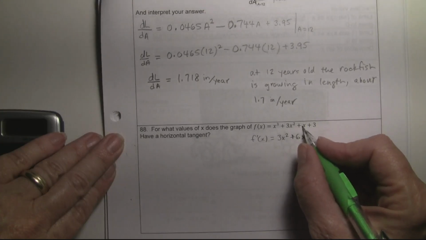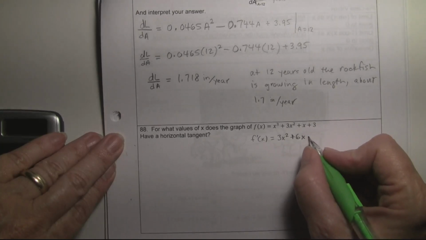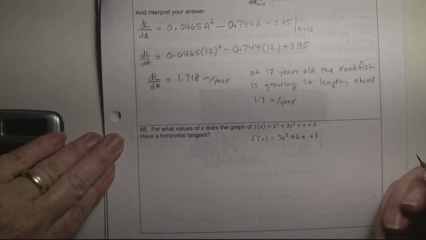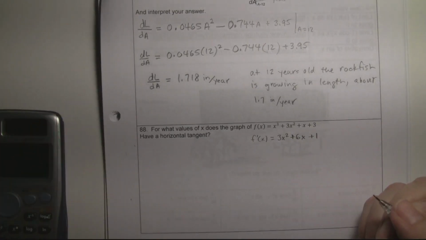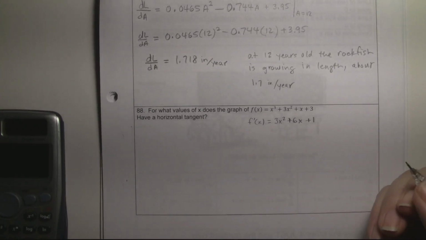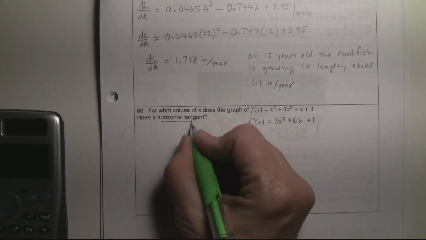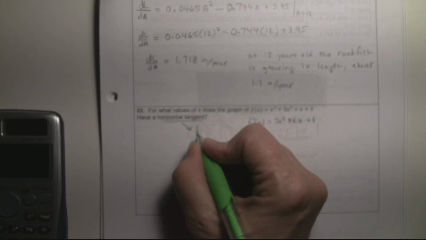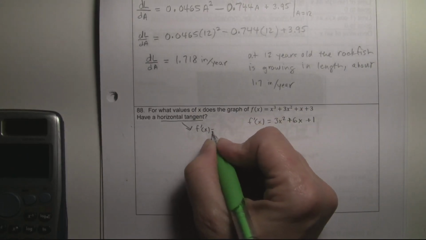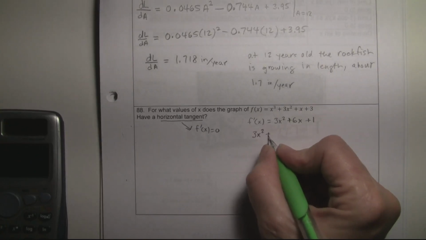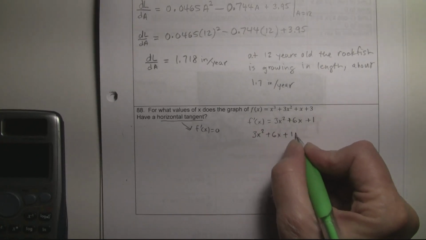The 1 comes down in front, and then it has an exponent of 0, and x to the 0 is 1. So plus 1. And then the derivative of a constant is 0. Okay, so I've taken the derivative. Now they're asking me to set the derivative equal to 0 so I can find the horizontal tangent. So the horizontal tangent means when f prime of x equals 0, right? So I'm going to have 3x squared plus 6x plus 1 equals 0.